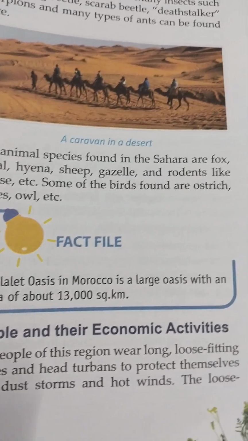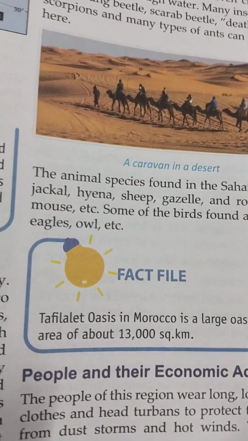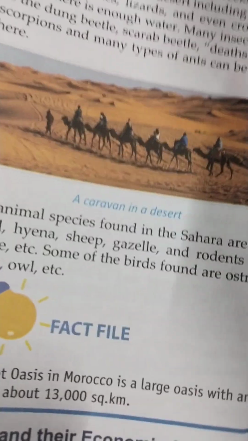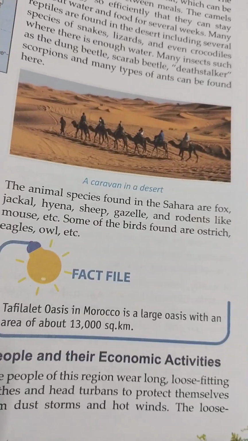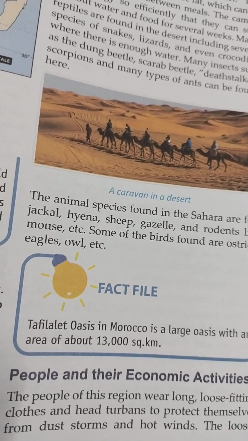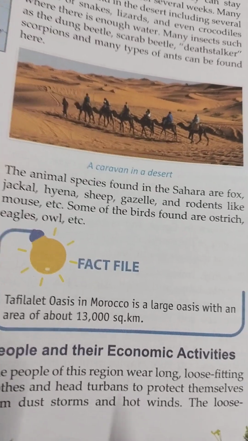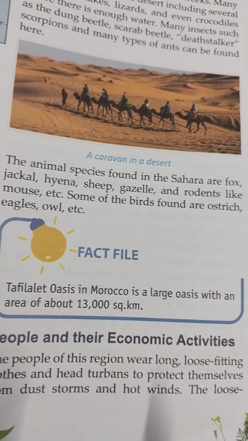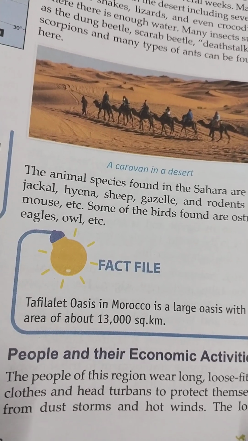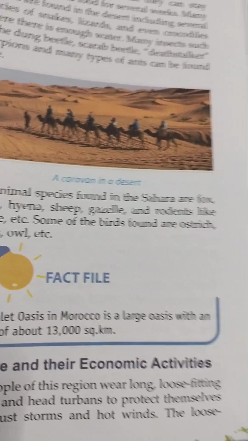Now, people and their economic activities. How do the people of the Sahara Desert earn their livelihood? Children, what type of clothes do people in this region wear? They wear long, loose-fitting clothes, and they wear turbans on their heads to protect themselves from dust storms and hot winds.